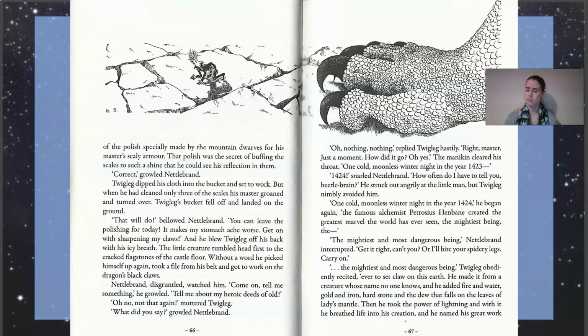Nettlebrand interrupted. "Get it right, can't you? Or I'll bite your spidery legs. Carry on." "The mightiest and most dangerous being," Twigleg obediently recited, "ever to set a claw on this earth. He made it from a creature whose name no one knows, and he added fire and water, gold and iron, hard stone, and the dew that falls on the leaves of Lady's mantle."